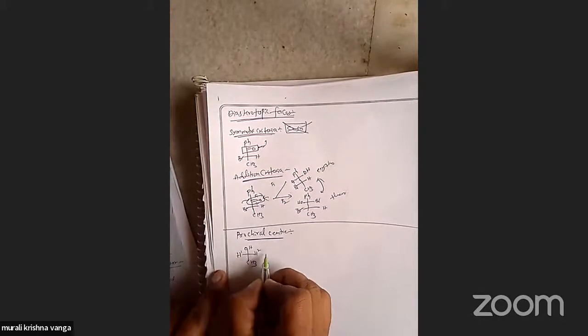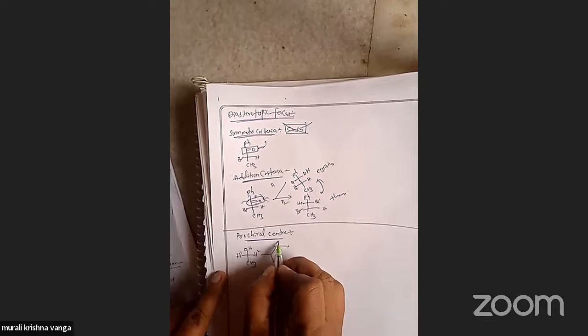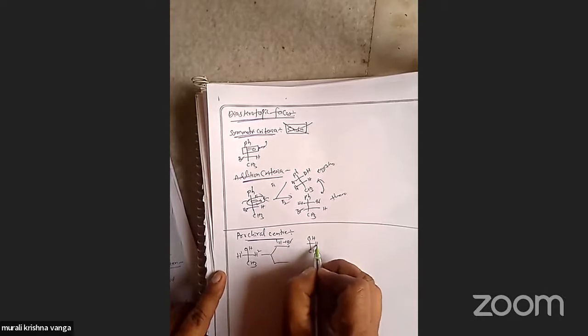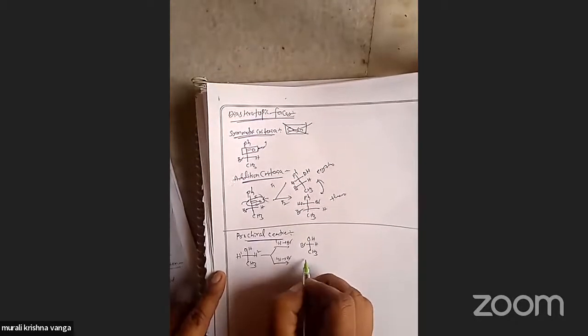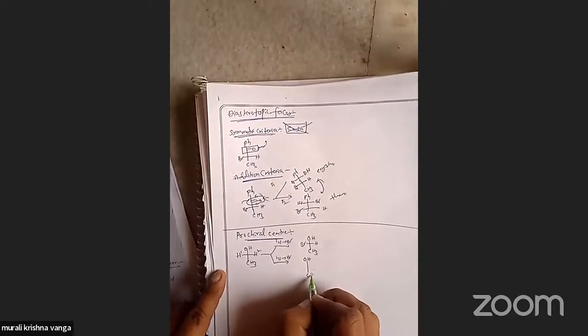This H1 and H2. H1 is substituted with bromine, OH, methyl, HBr, and H2 is substituted with bromine, like this. Okay, any center of a molecule where, on substitution or addition, the products are chiral stereoisomers, that center of the molecule is called a prochiral center.